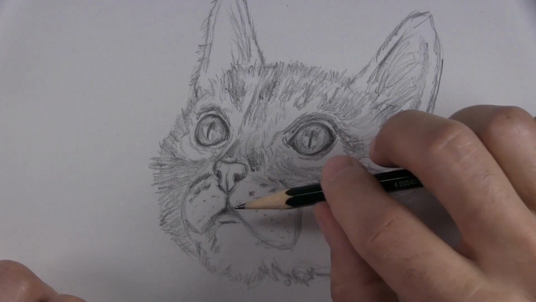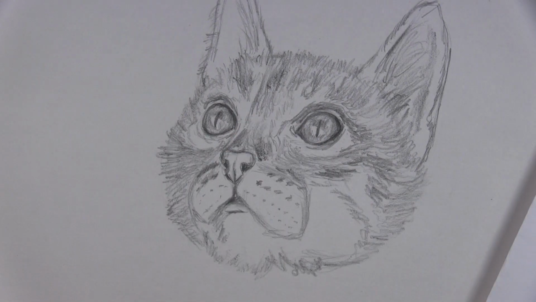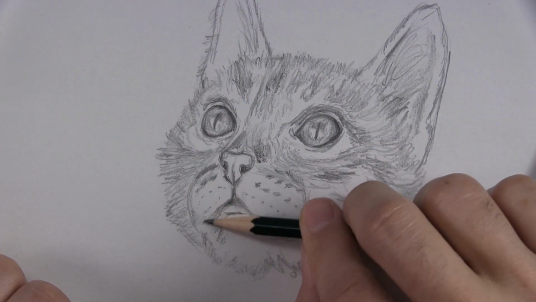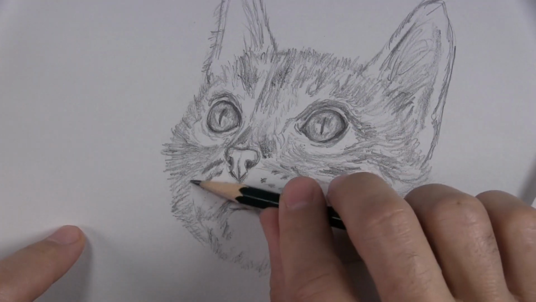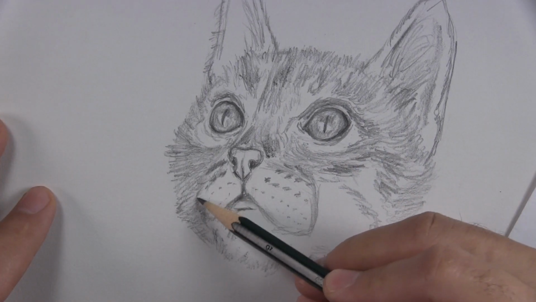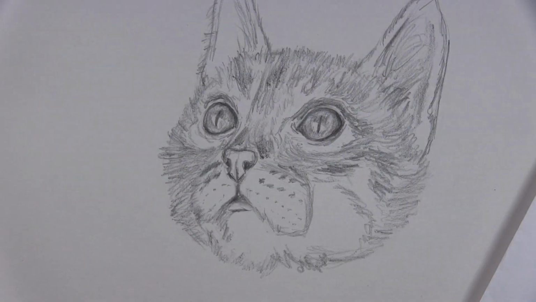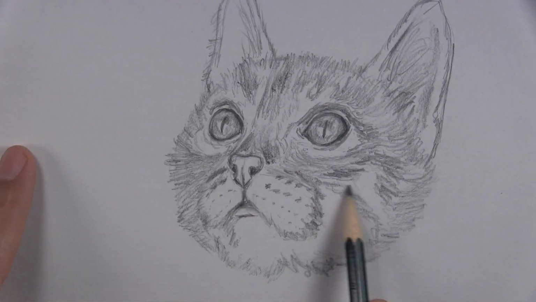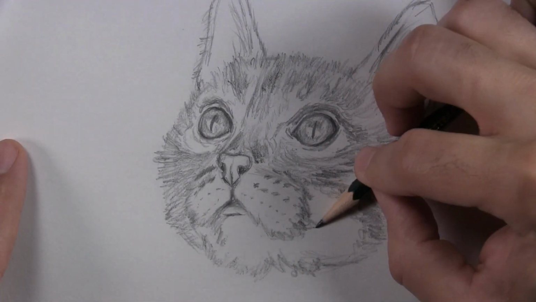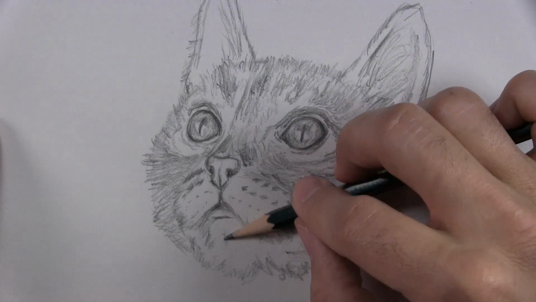With your kneaded eraser, get rid of the outline shaping the area of the mouth that will contain the whiskers. Replace the outline with a furrier edge. Repeat this on the other side of the mouth. Apply some tones to fill in the open area on the side of the face.